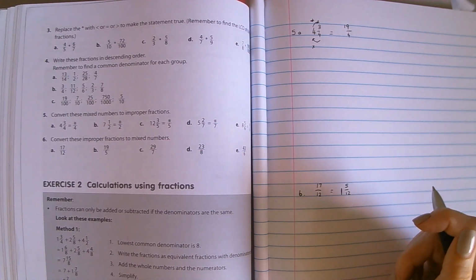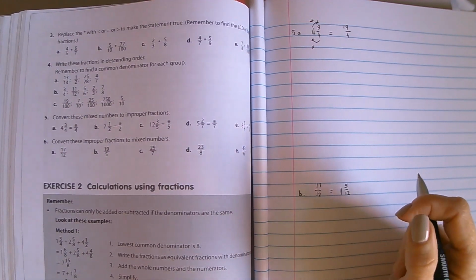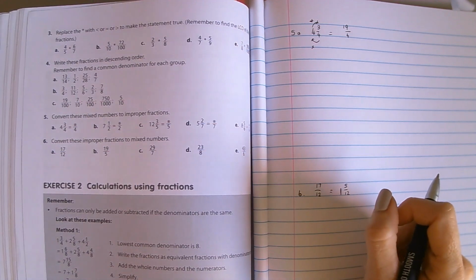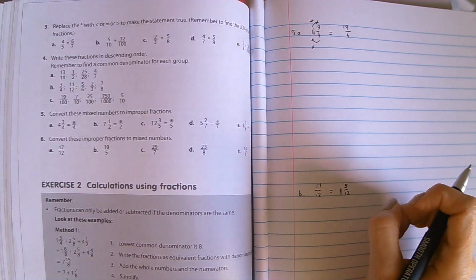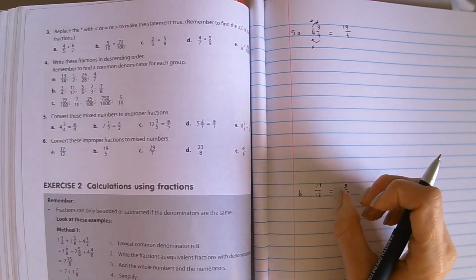So I'm going to do the answers for you. In that time, I want you to also work on it yourself to make sure that you do understand it.